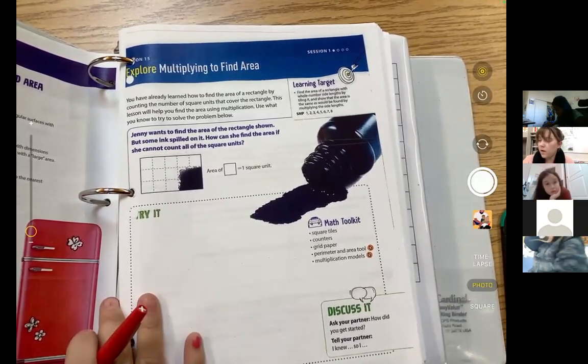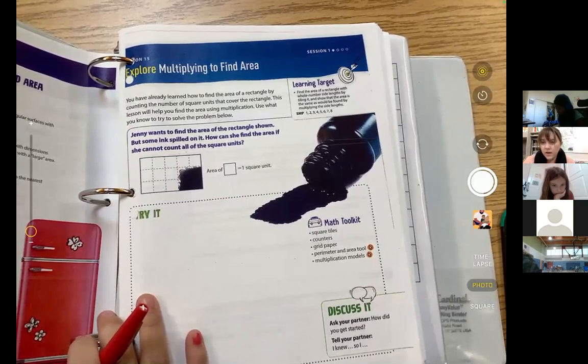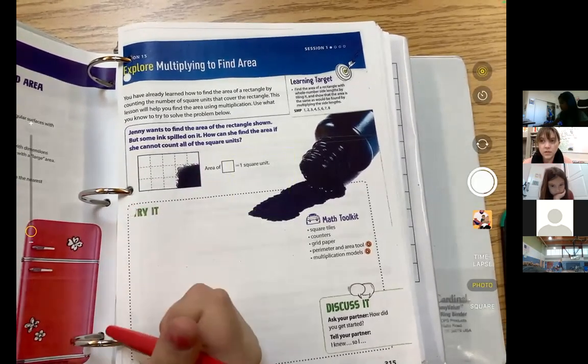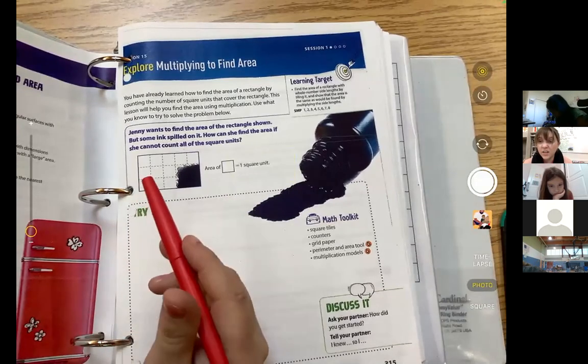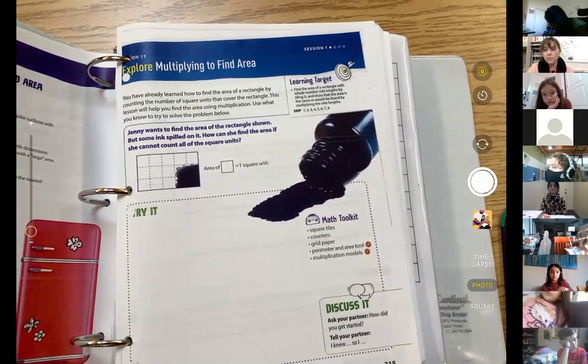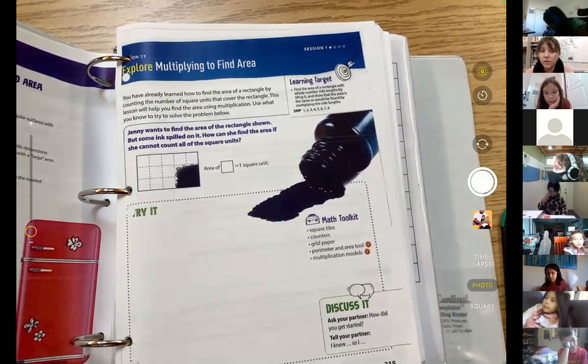We talked about finding the area of a rectangle. We talked about finding the area of a non-rectangle or an irregular shape, right? So today we are going to begin learning how to multiply to find area.